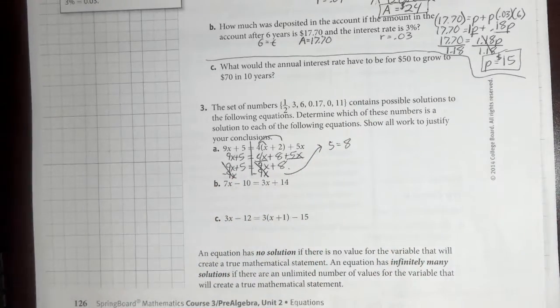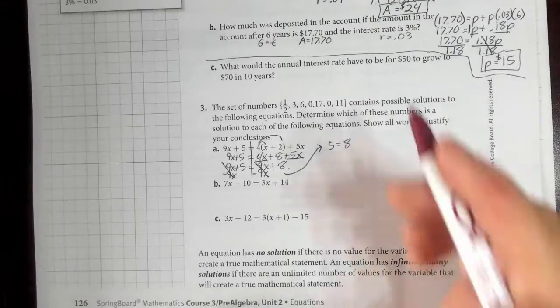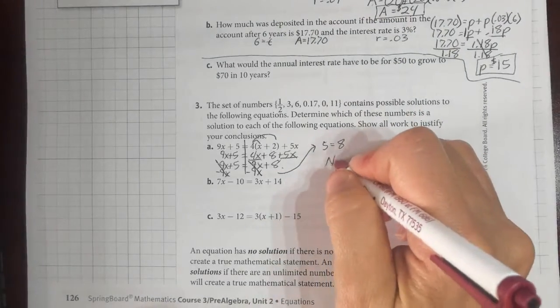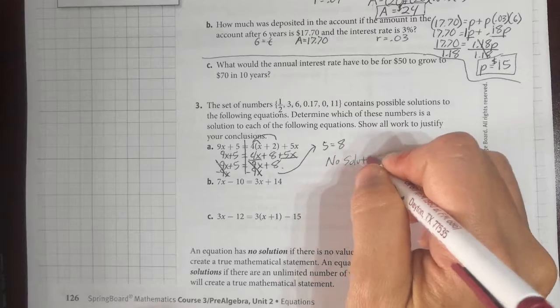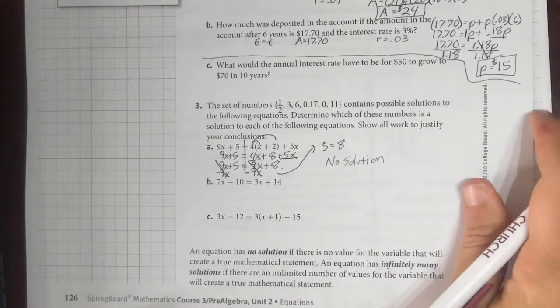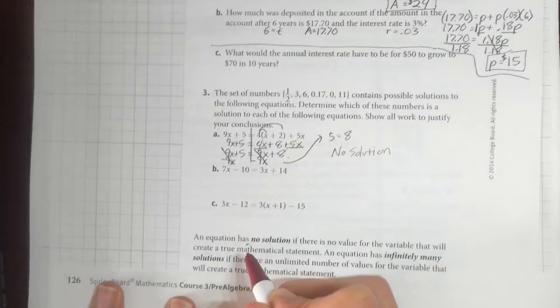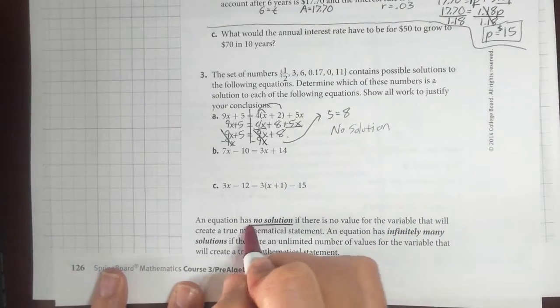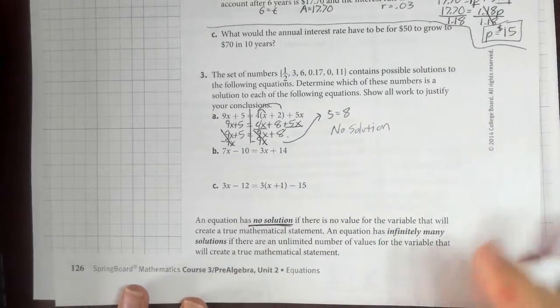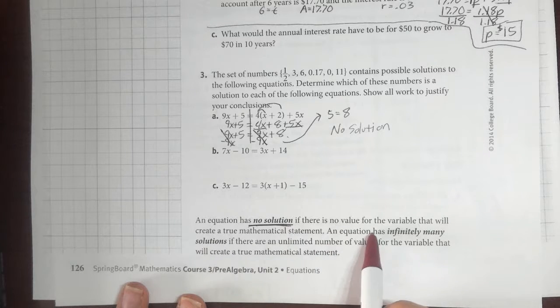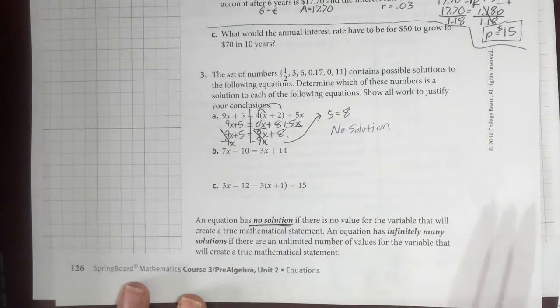And you might have a case where that happens. When that happens, this is a no solution. That is a no solution because it doesn't make a true statement. And they even wrote that down here. No solution is when there is no value for the variable that will create a true mathematical statement. This is not a true mathematical statement.